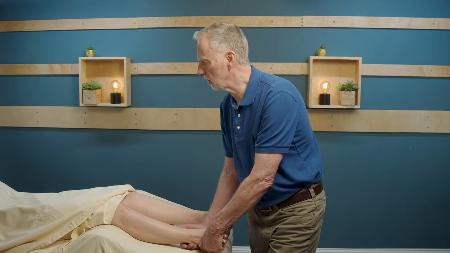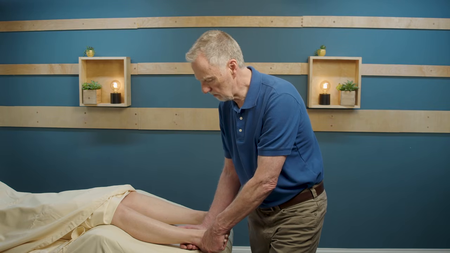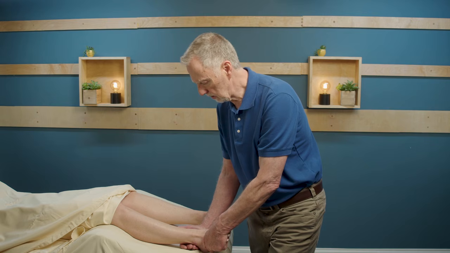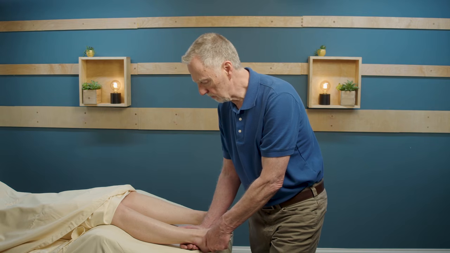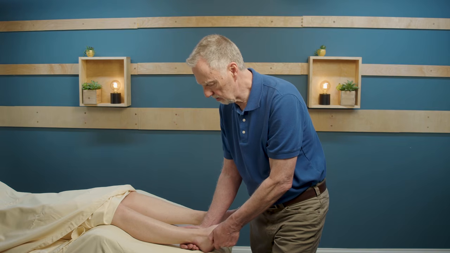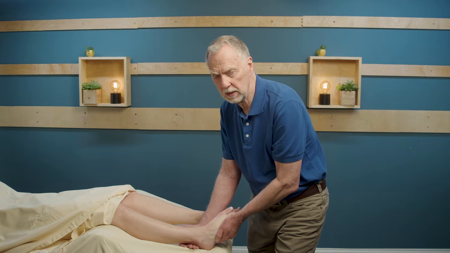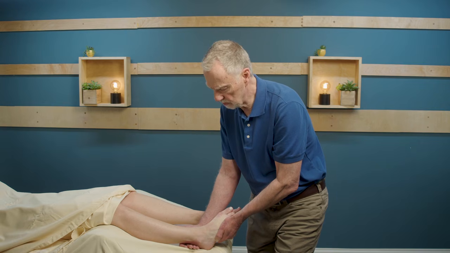And we're going to start with mild resistance on Sammy's part. So Sammy, I'm going to start to pull you into inversion. Let me have it. Let me win, but make me work a little bit. Not quite so hard. A little easier. A little easier. Let it go. There you go. Like that. Okay, so we want her to completely resist all the way through this range of motion.